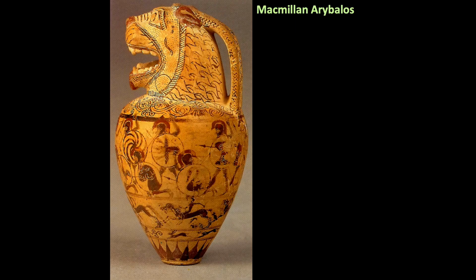Here is what's called the Macmillan Aryballos. This aryballos is simply just a very small vessel that pours out perfume, etc. And here we can see this has a lion's face as a mouth. I'll come back to that in a moment. But one of the Near Eastern elements is this yawning, this growling lion that I'm going to come back to.